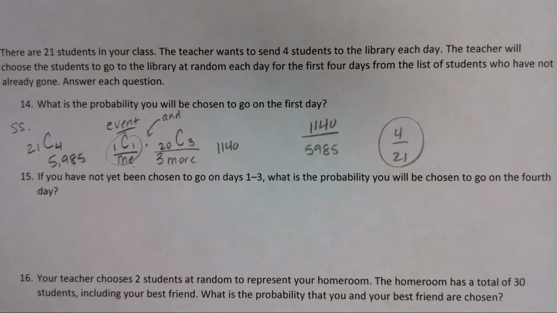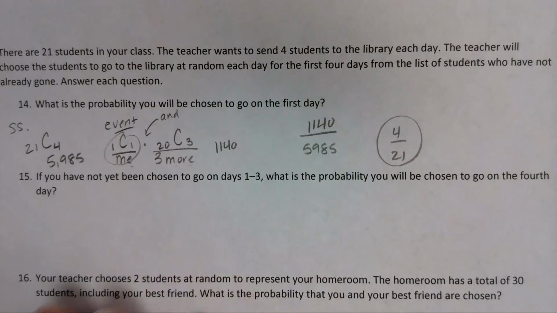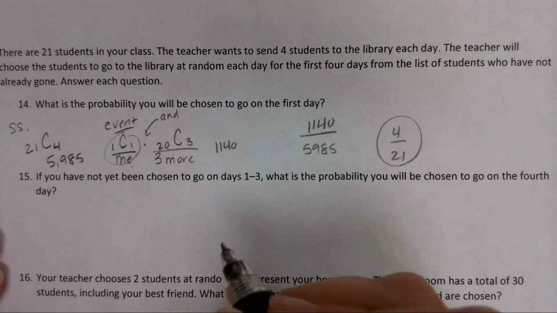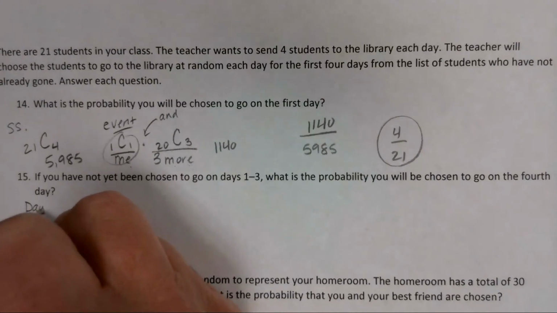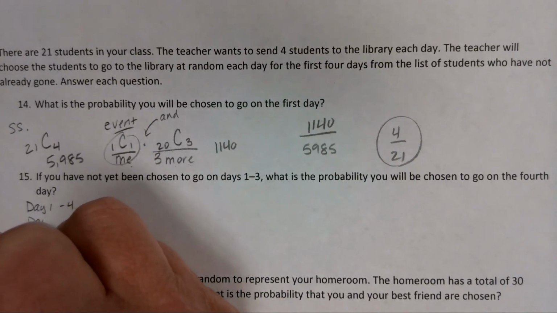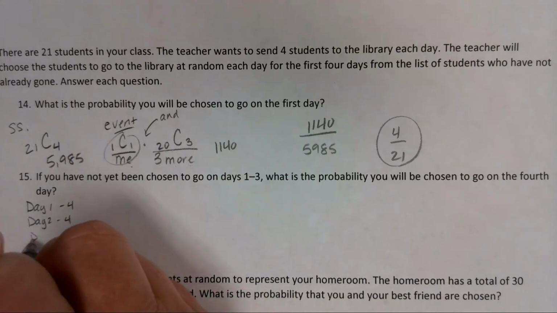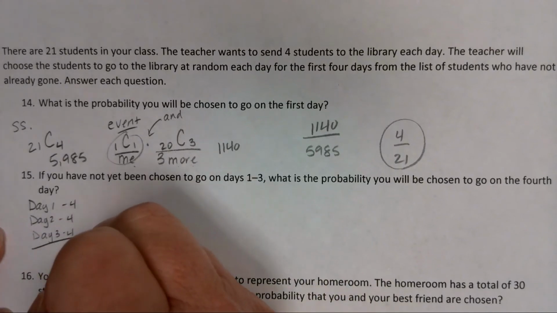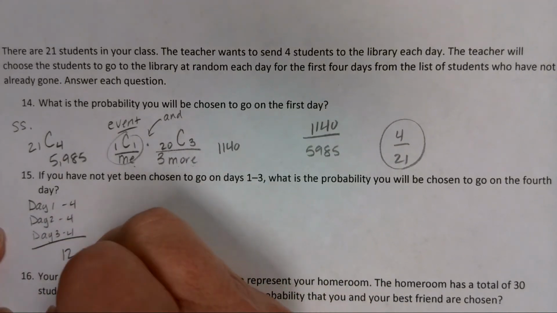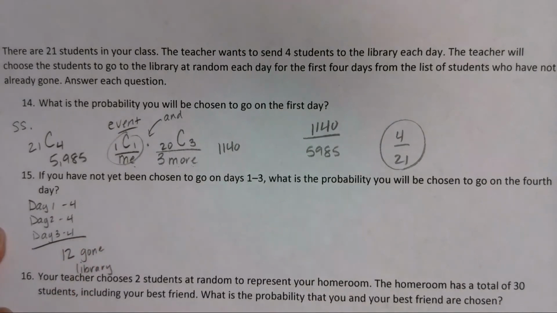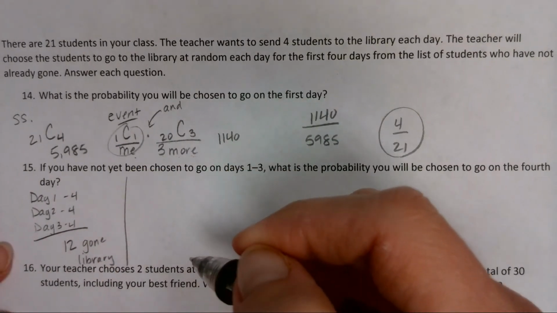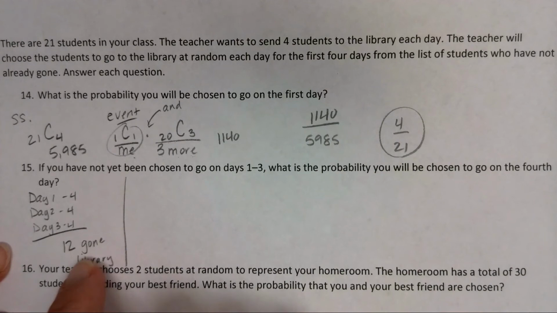All right. So for my second part in this question, you have not been chosen to go on days 1 through 3. What is the probability that you will go on the 4th day? So a little bit of calculating here. On day 1, 4 kids went. On day 2, 4 kids went. On day 3, 4 kids have gone. So right now, 12 kids have gone to the library. So if I'm going to go for the next day, my number of students to choose from has diminished because these 12 names are now crossed off the list.